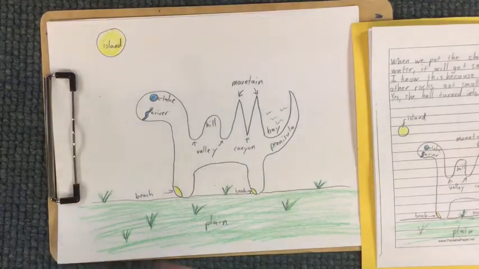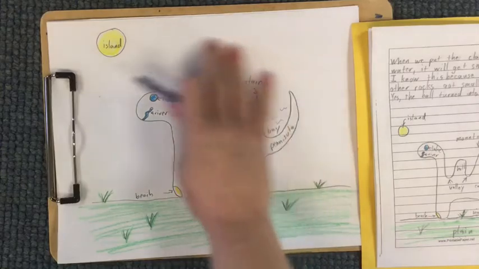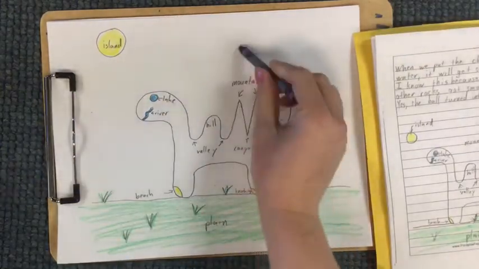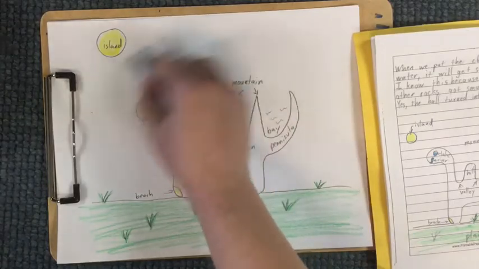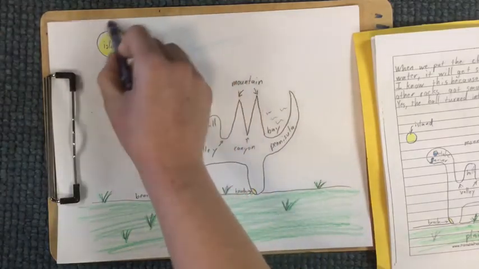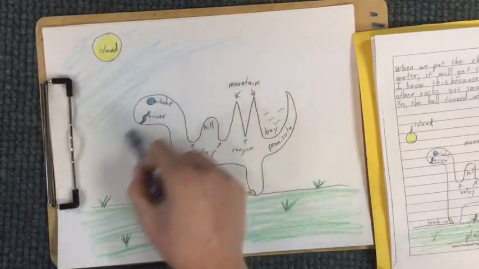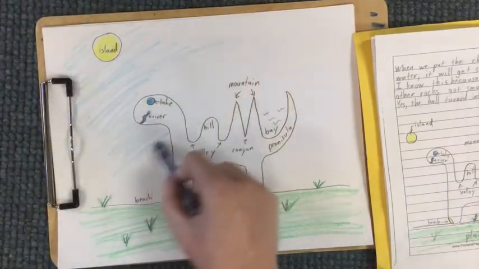Now I need to color in the water blue. So everything around my dinosaur, the sky, is water because that is my ocean. So I'm going to color all of that in blue. I'm going to try not to color my dinosaur, but if it colors on it, that's okay.